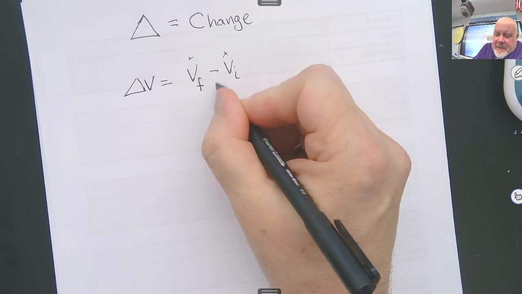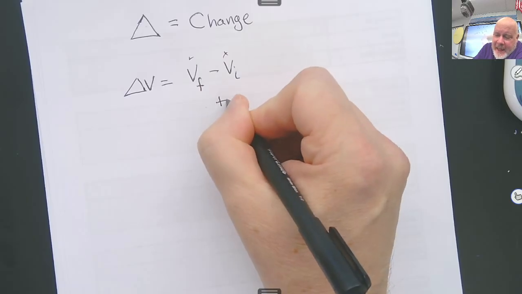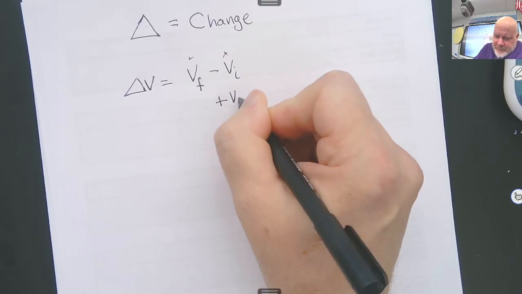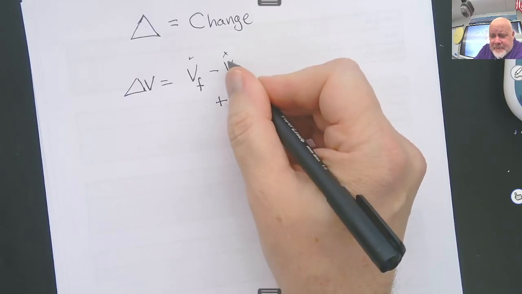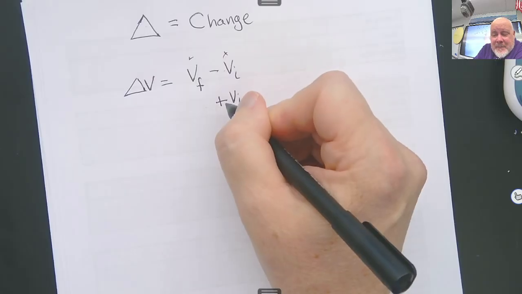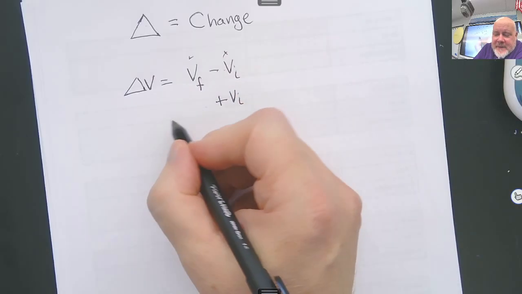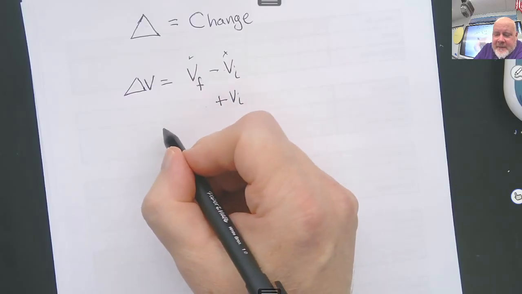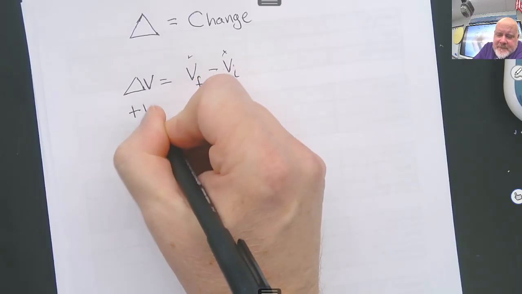Well, since this is a negative velocity, I want to add velocity initial to it. So negative velocity plus a positive velocity will come out to be 0, and that will leave velocity final alone. But if we do that on that side, we got to do this on this side.